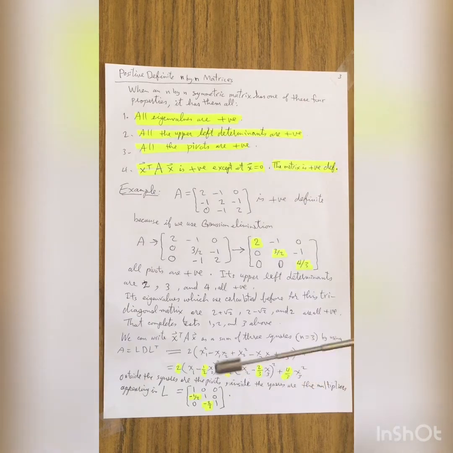And we can write x transpose A times x as the sum of 3 squares. X here is x1, x2, x3, as a row vector, times A times x as a column vector. And we can write it as a sum of 3 squares in this form. See, x1 minus 1/2 x2 squared. This is the first multiplier inside the square, and 2 is the first pivot.